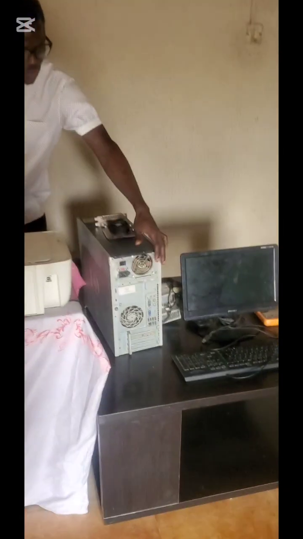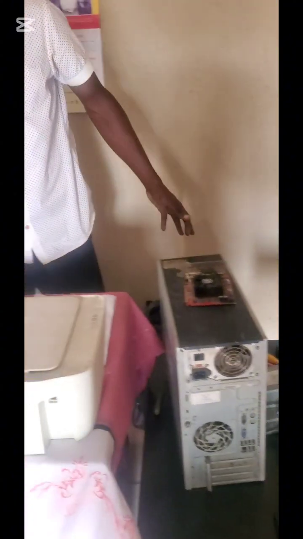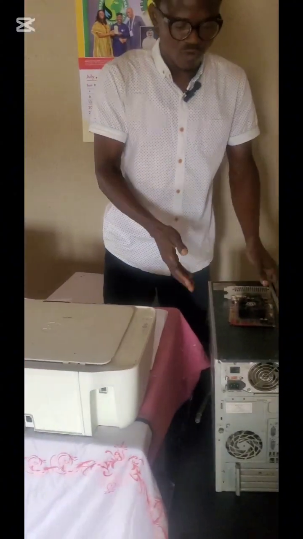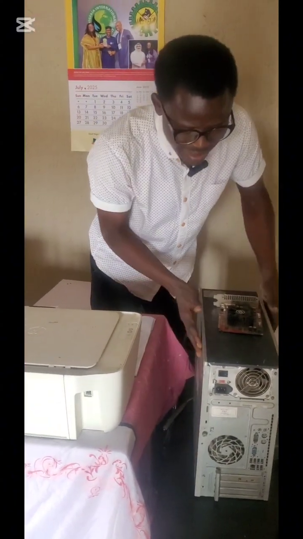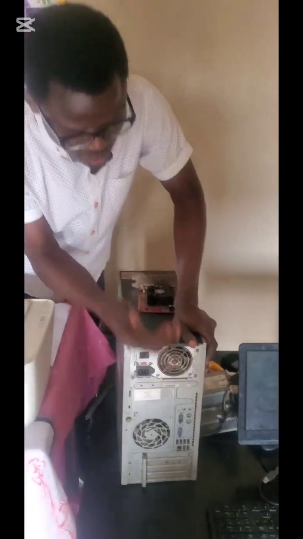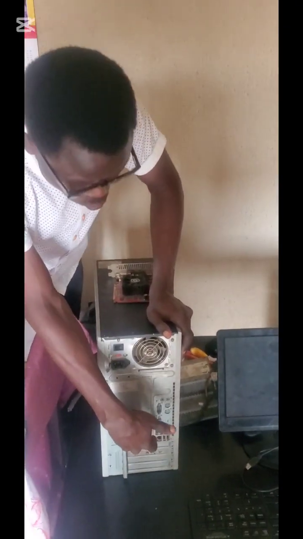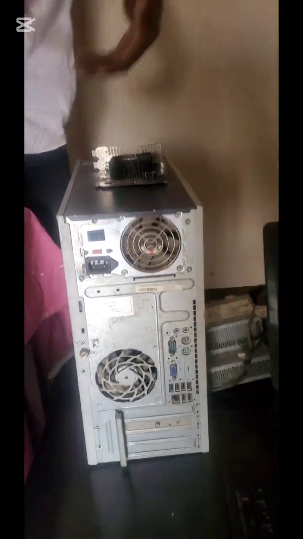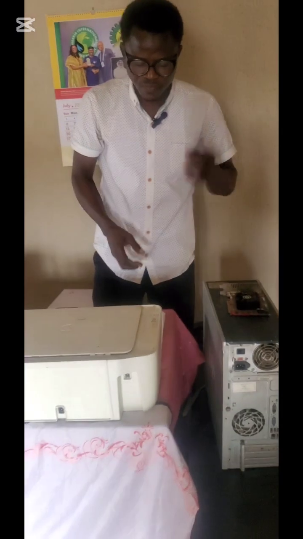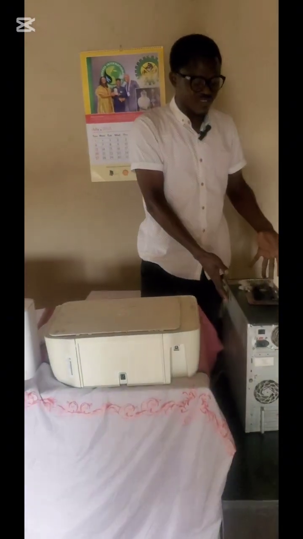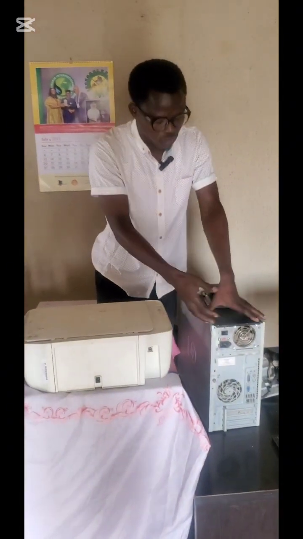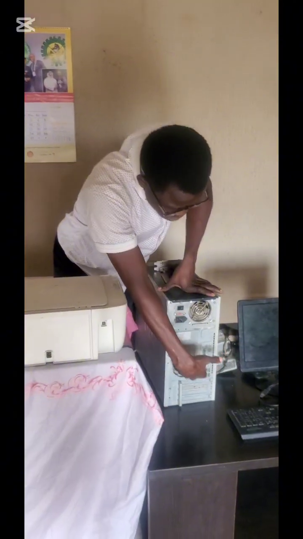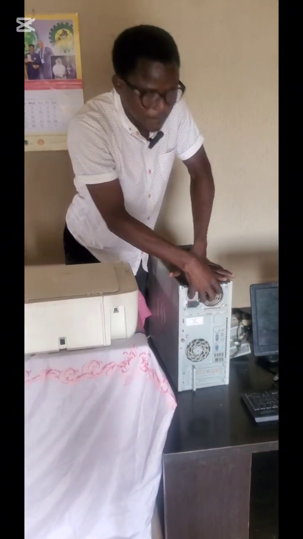Use a soft cloth to clean the external part, because once the dust is accumulating, it will definitely get in. We have dust from inside, and we have the ones coming from outside. Even if the system is not on, some dust can come in through some of the open parts.